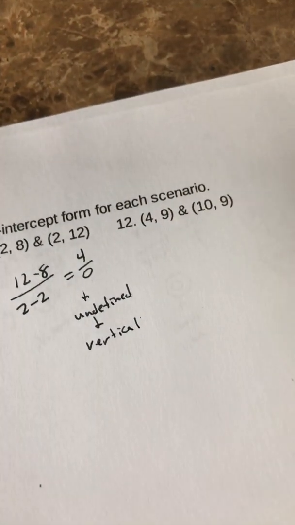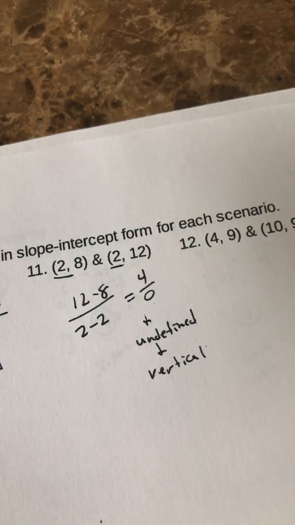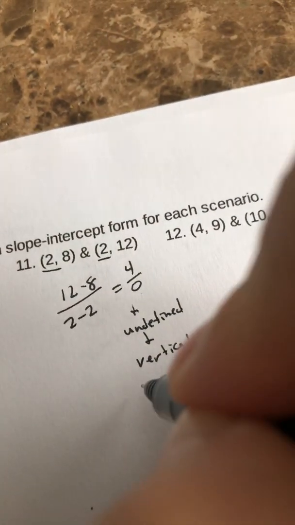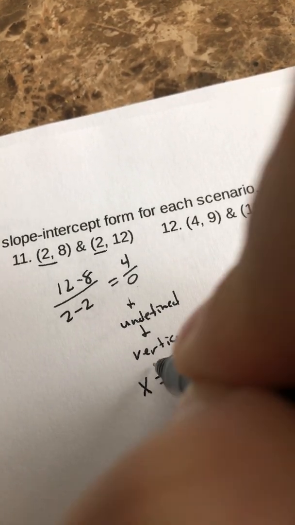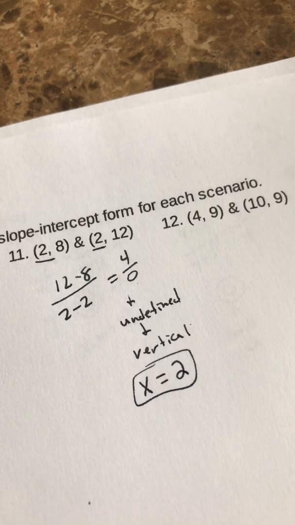So we still can make the equation here. If I look at my 2 points, they have the exact same x coordinate. So we write the equation of any vertical line as x equals whatever that x coordinate is. So in this case, it's 2.